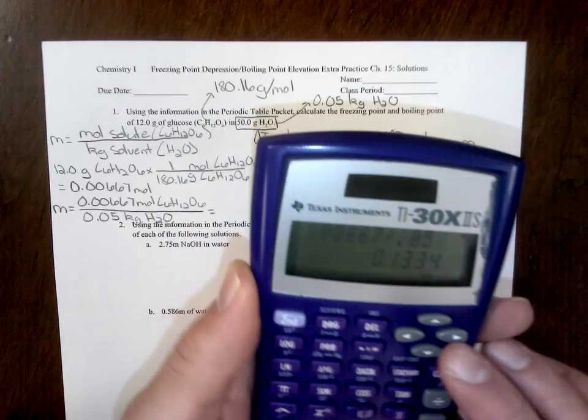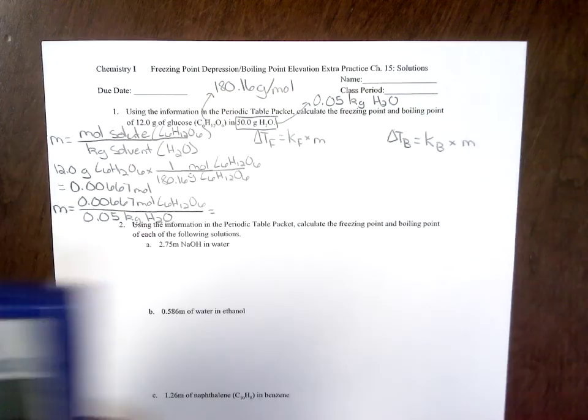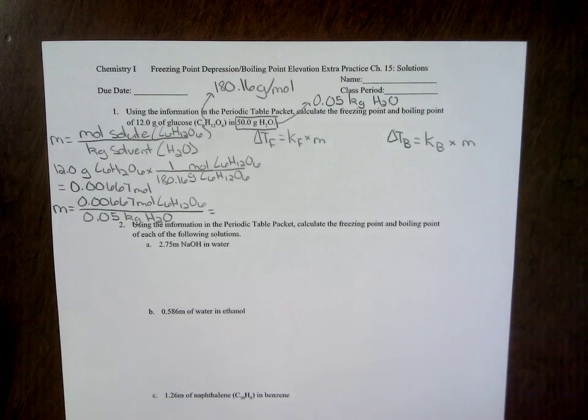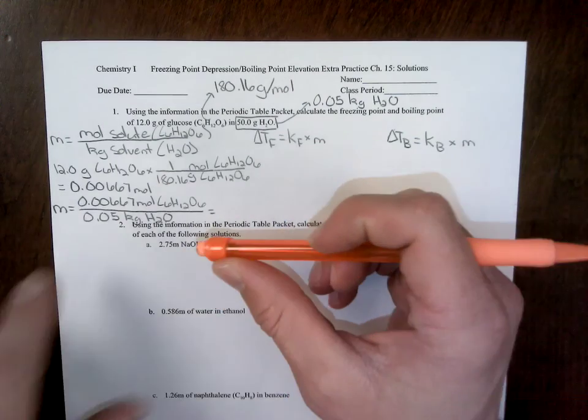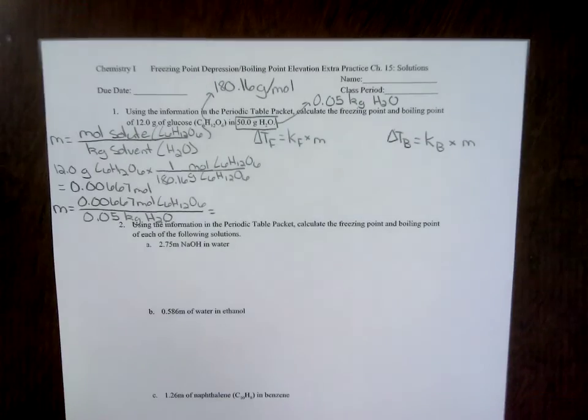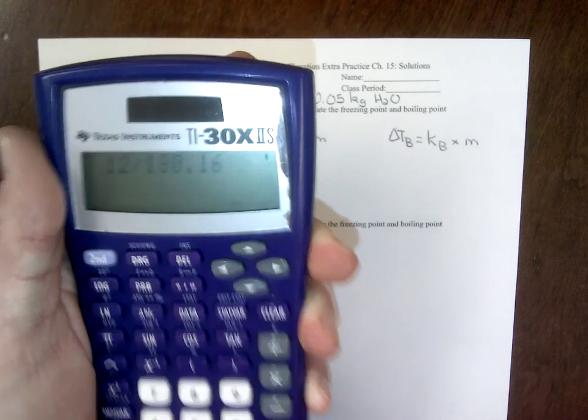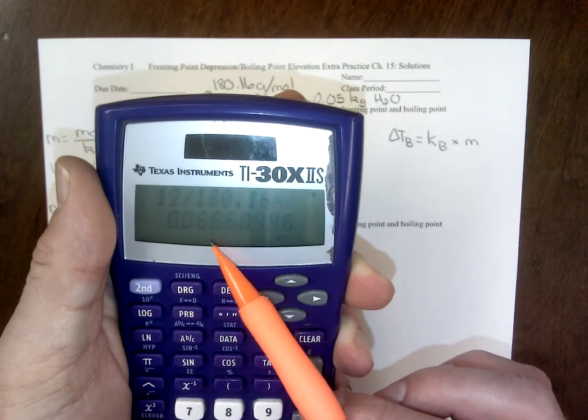Oh, yep, I made a slight mistake here. The mistake I made here, I wrote down one too many zeros when I took my moles of glucose. So I'm just going to backtrack a little bit. 12 divided by 180.16 is 0.0667.